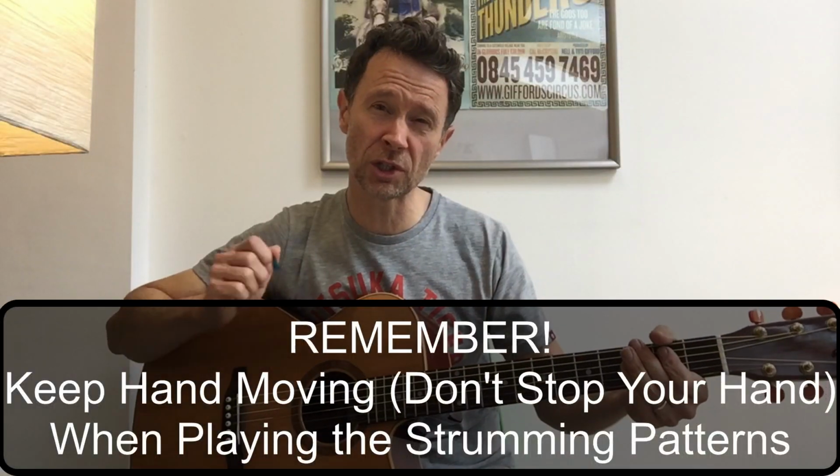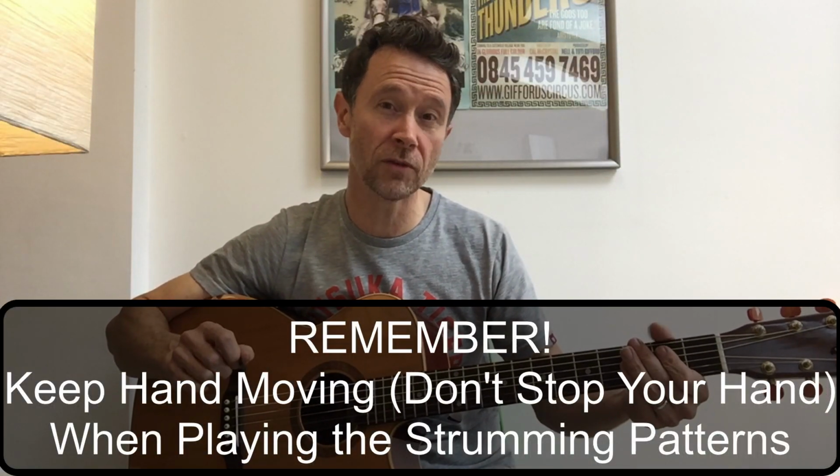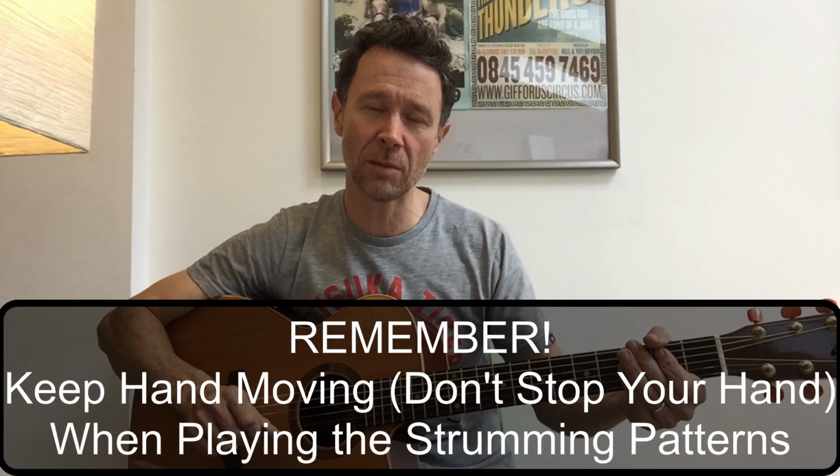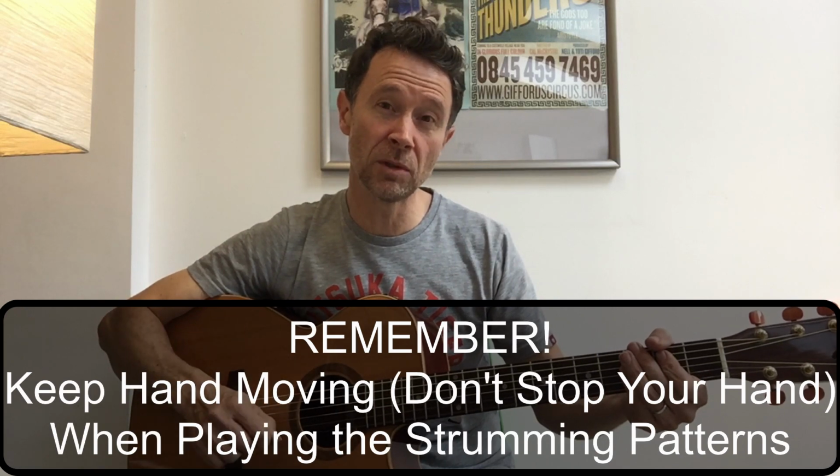Okay. Now, really importantly, now we're going to play just the downbeats again, but I want you to keep your hand moving. This is so important, just like the quaver strum pattern. You've got to keep your hand moving to the beat of the music. If you stop, again, you're going to play something random that's not consistent, and we want to build consistency into a strumming pattern. So you know that your down strum is always hitting your down beat.